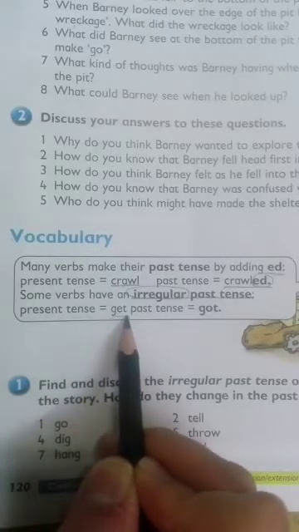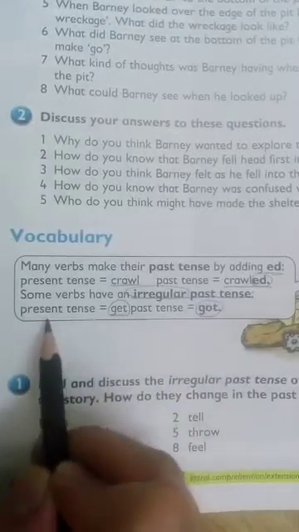Some verbs have an irregular past tense. We call them irregular past tense. Here we have the present tense verb get. Get is a present tense and its past tense is got. So we didn't add ed for this verb. It's irregular. Get, got. Get is the present tense and got is the past tense.